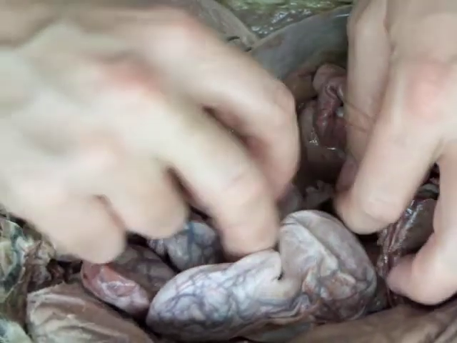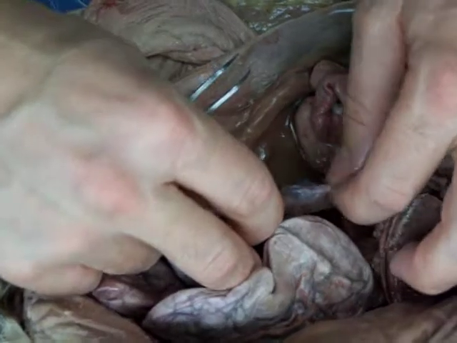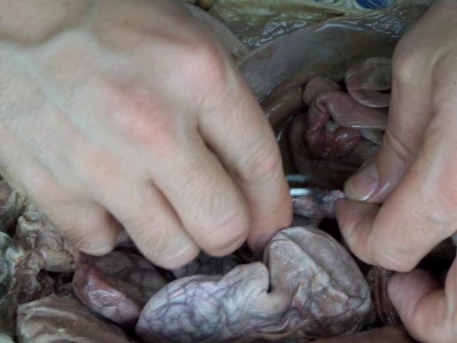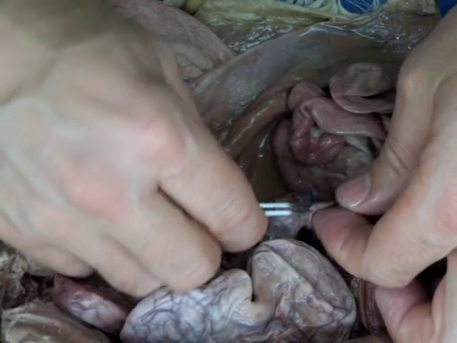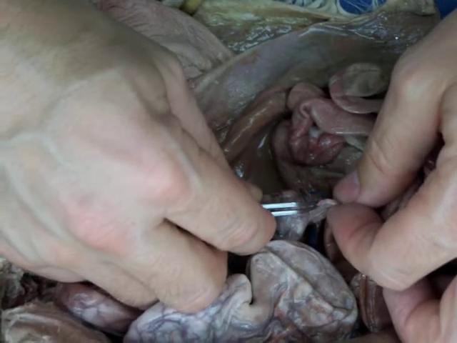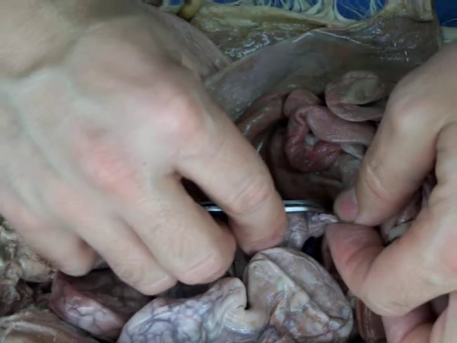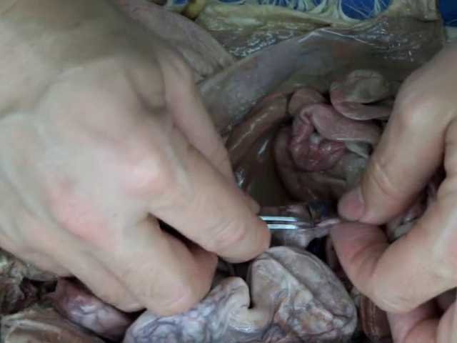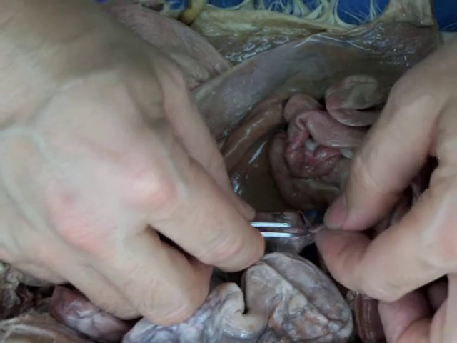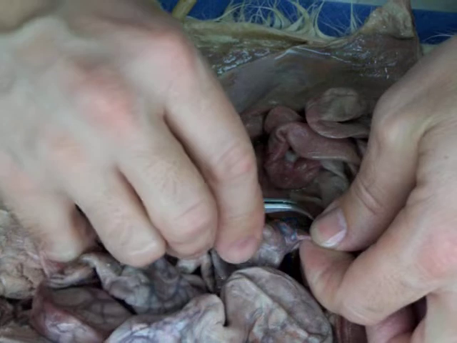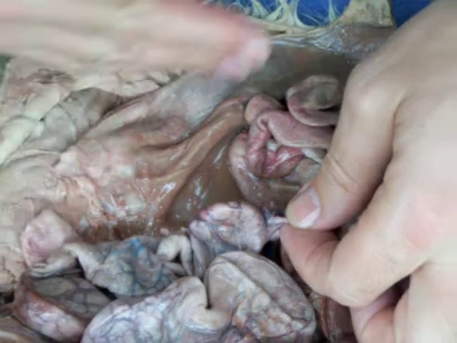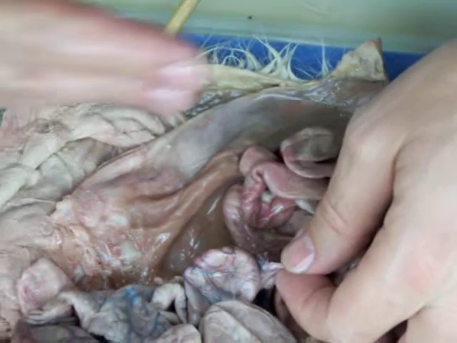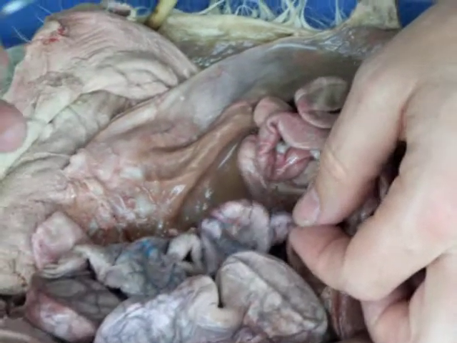Now, they also talk about a mesosalpinx, and the mesosalpinx is that portion of the mesentery that attaches to the uterine tube. So I've got the uterine tube in my forceps, and this connective tissue, the mesentery that attaches to that is the mesosalpinx. And so again, you can't see a distinction between those, it just depends which organ they're attached to.